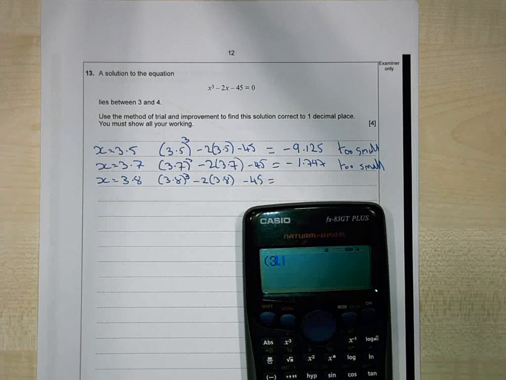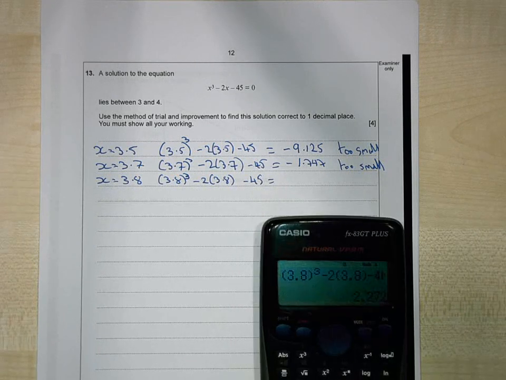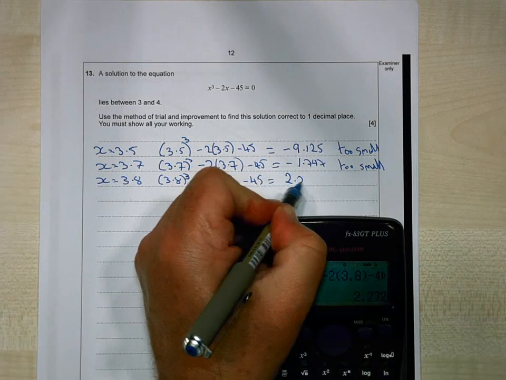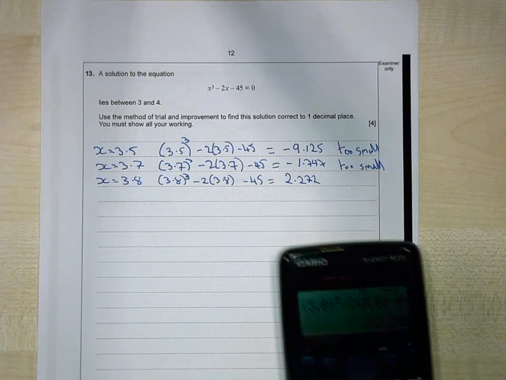Open bracket, 3.8 cubed. And we've got a positive. So 2.272, so that's too big.